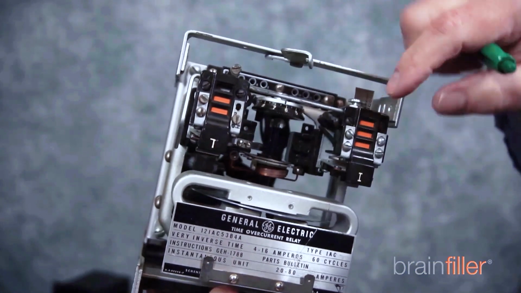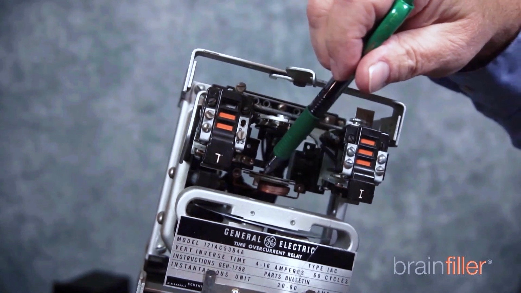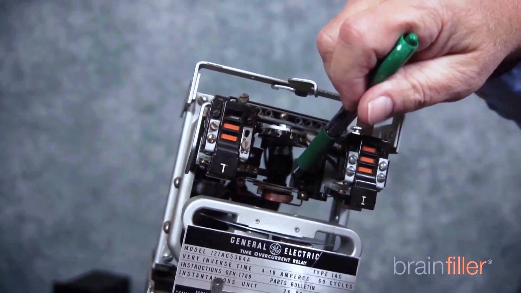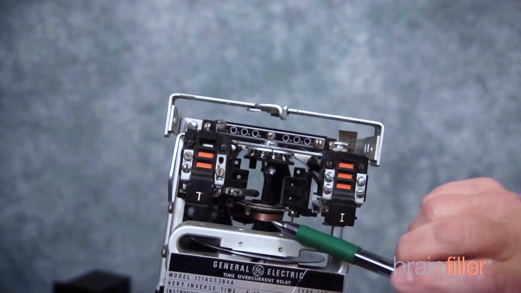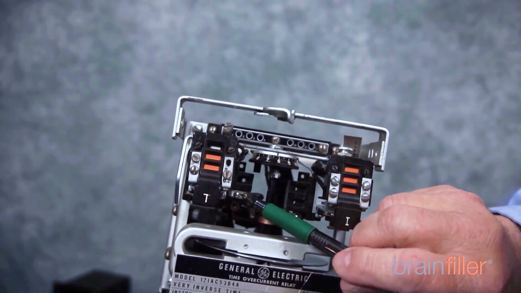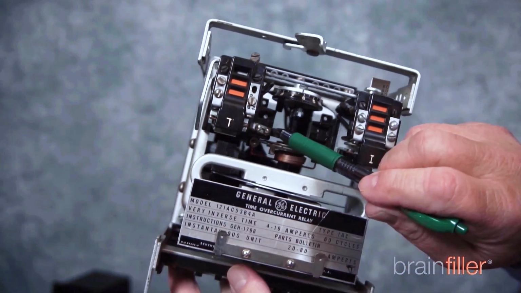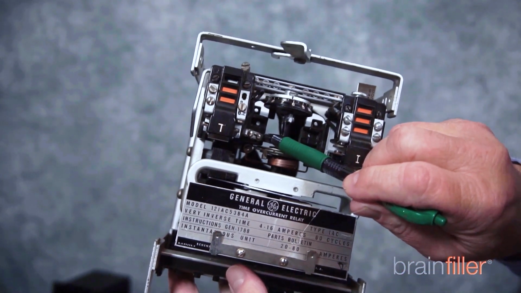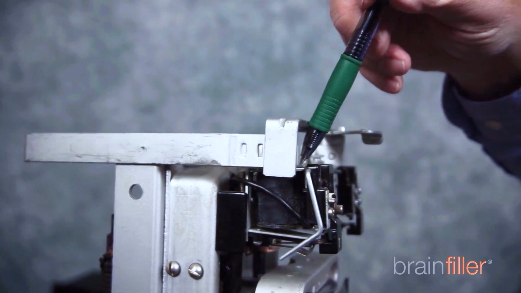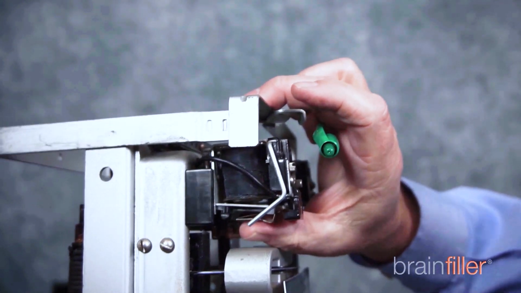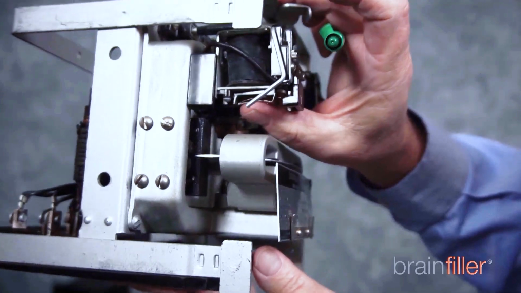The secondary disc spins around, that little post comes around, and there's a contact right there. And it'll push on that contact and close it. And then when that happens, this coil right here energizes, and there's a little contact here. And this little contact pulls.